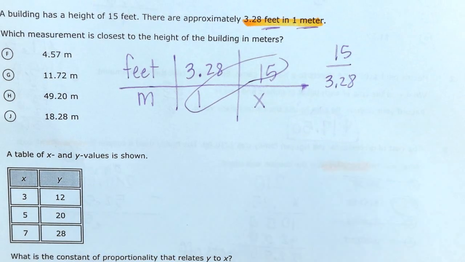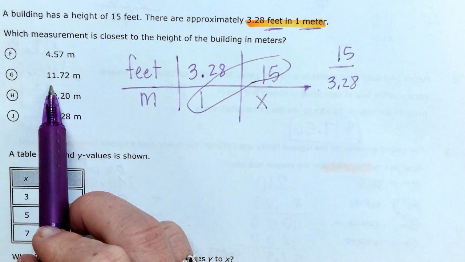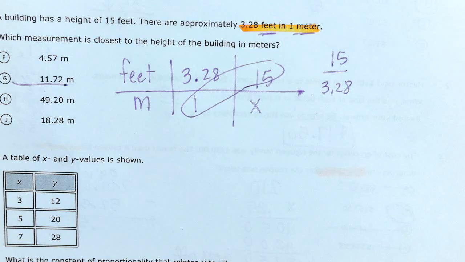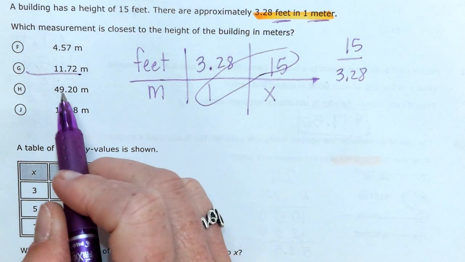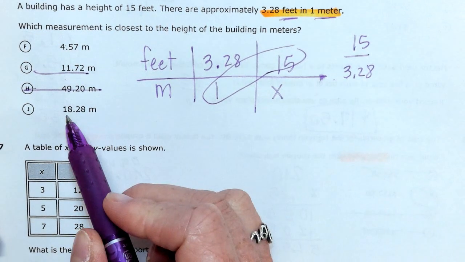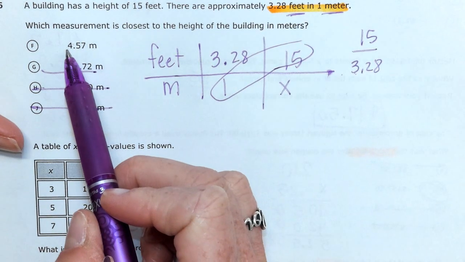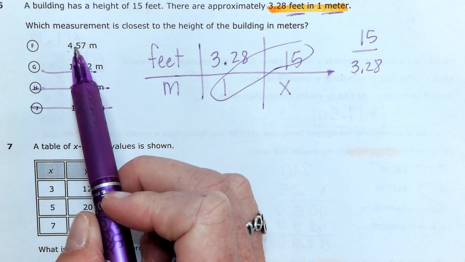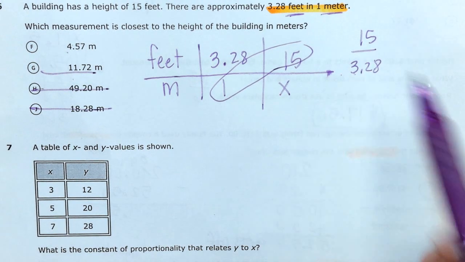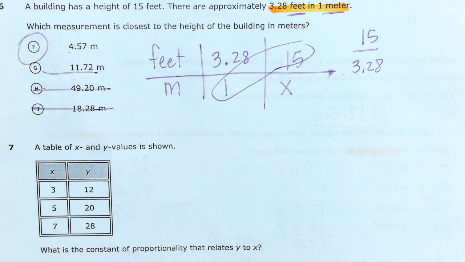3.28. Now let's think logically. 3 times 11 is 33. That's too big. 3 times 49, there's no way that's going to give me 15. And 3 times 18 is going to be way bigger than what? 15. So the only logical answer is 4.57. And I know that 3 times 4 is 12. And so 0.57 times 0.28 would make up that difference of 3. It's got to be X.